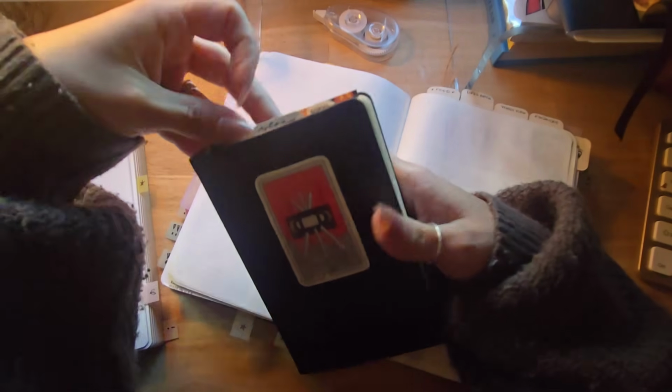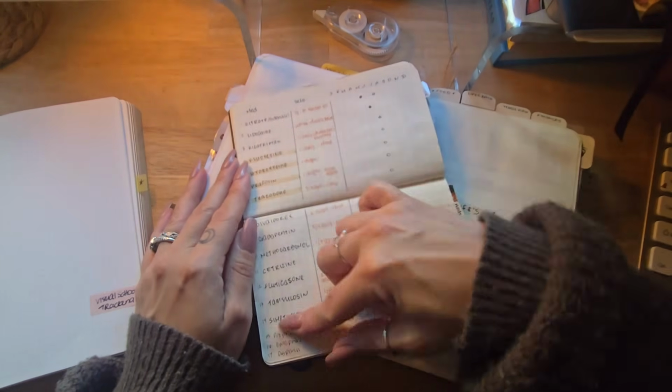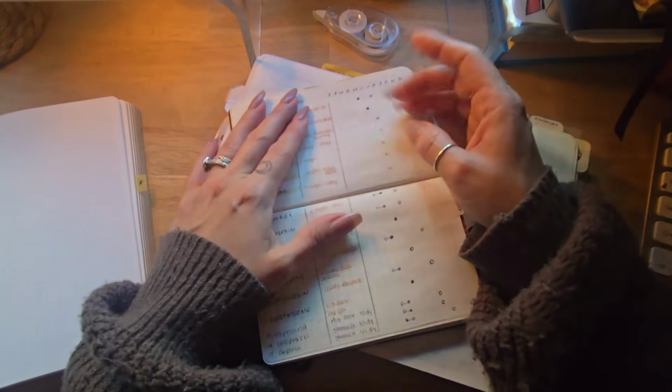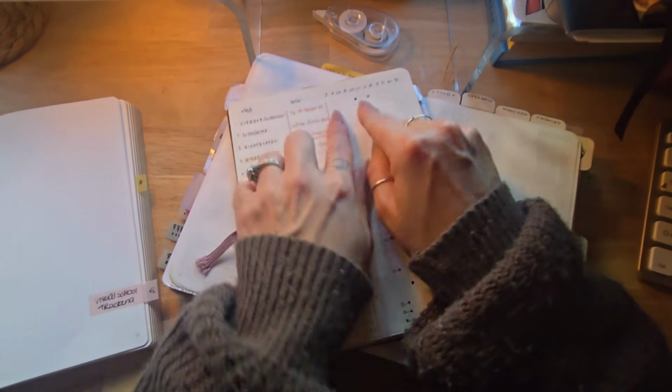Let me just see if I can pull it out. Let me see if I don't have too much personal info in here. I thought I had a different setup in here, but something like this. It has the medications and just a short note of what it is for, and then the month that it is due.